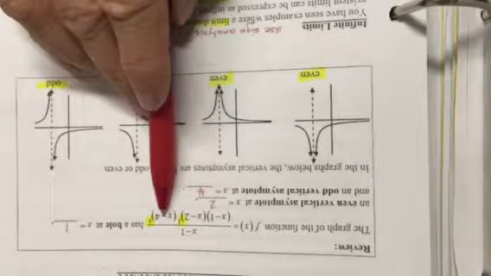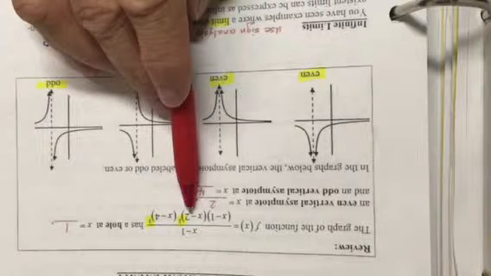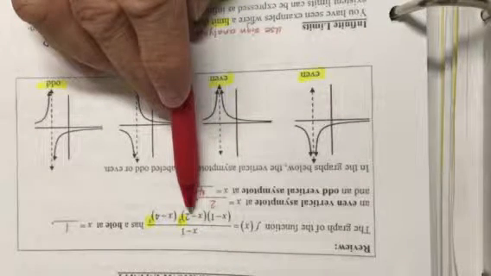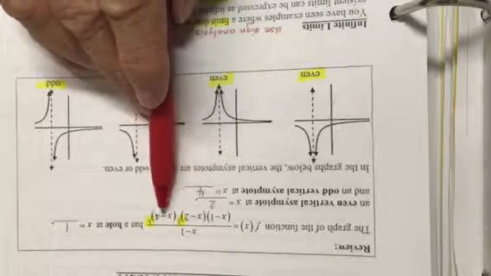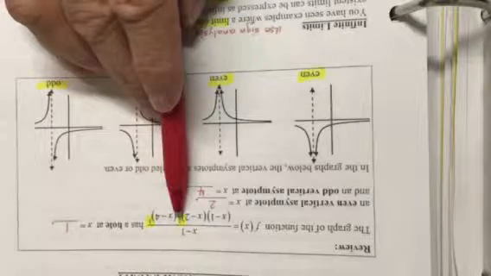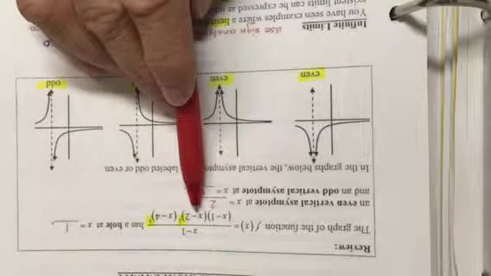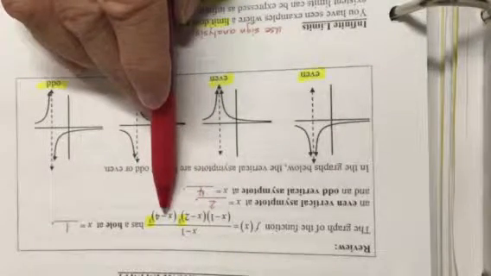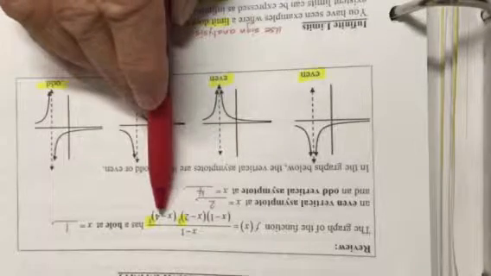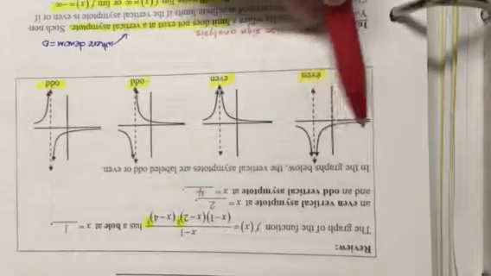One of them is even, one of them is odd, not really because of the exponents, but because if we use the even and odd properties, then by testing them against their symmetry to the y-axis and to the origin, we discover they're even and odd. But as a general rule here, we can claim that this is even and this is odd. We have a vertical asymptote at x equals 2 and a vertical asymptote at x equals 4 for the even and odd vertical asymptotes.